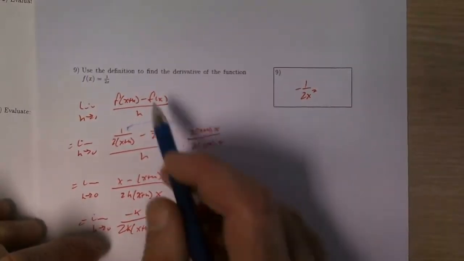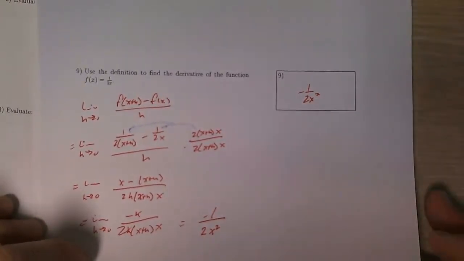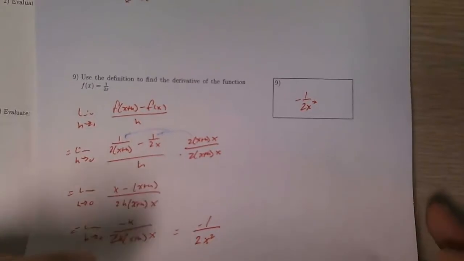Okay, again, you had to use the definition. If you just use the power rule or quotient rule or whatever, I did not accept that. I wanted to see you use the definition.